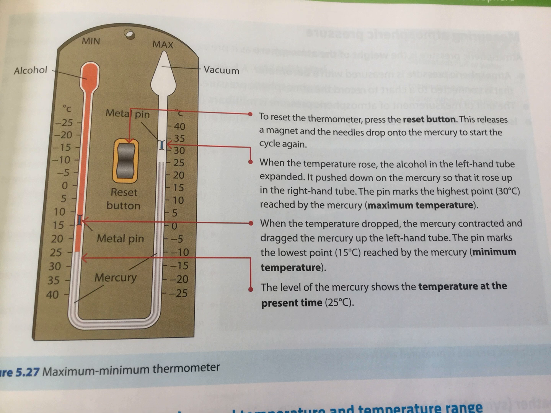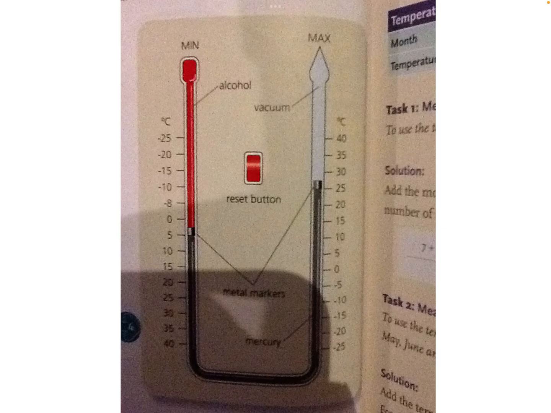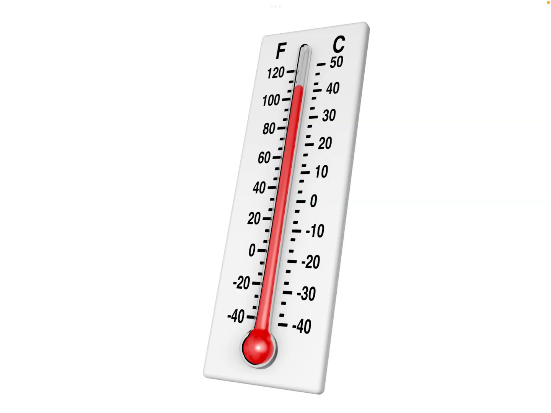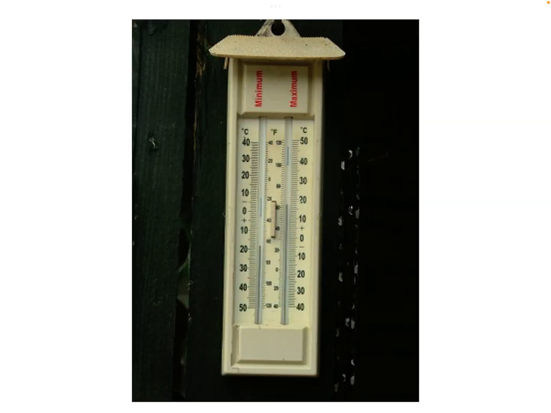So if it's hot out there, the alcohol and the mercury in the thermometer will expand. The alcohol will push the mercury up the maximum side of the tube and it'll mark off the maximum temperature reached. If it gets cold out there, as it would at night, the mercury and the alcohol contract and they move back down to the minimum side of the tube again and they will mark off the minimum temperature reached. Okay, so that's your minimum and your maximum thermometer. So there's just an actual picture of one.